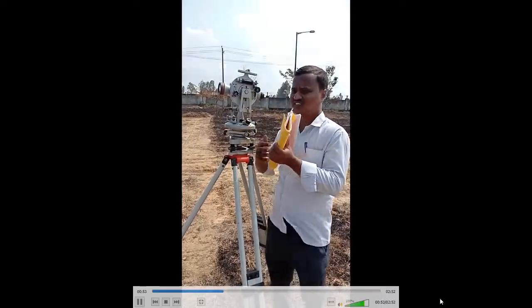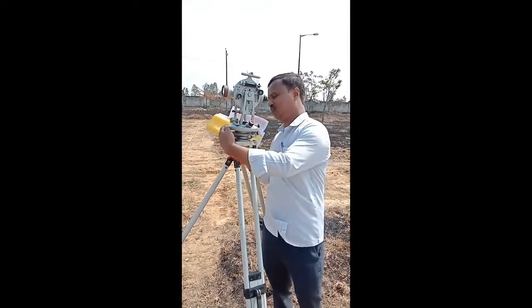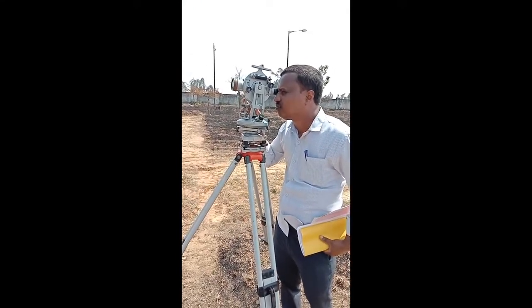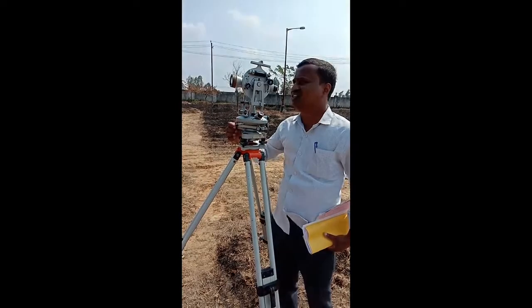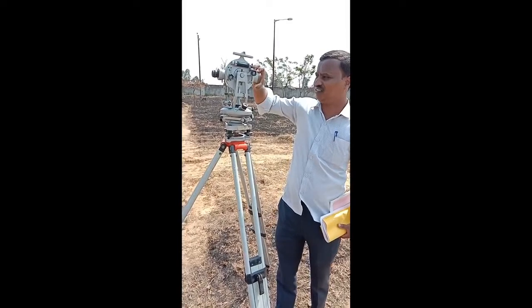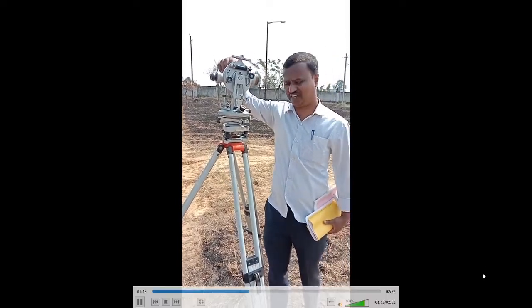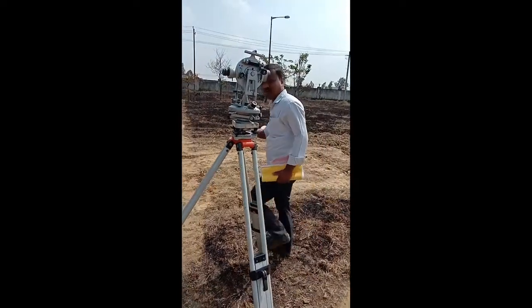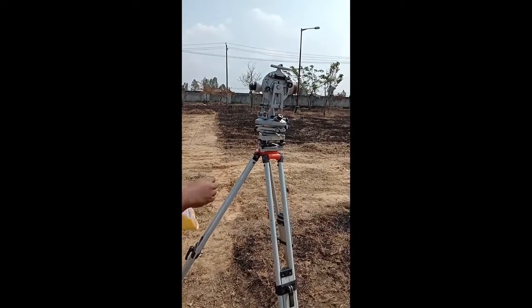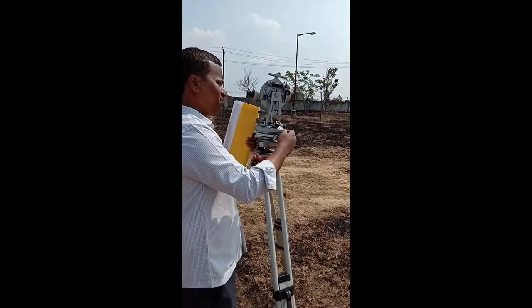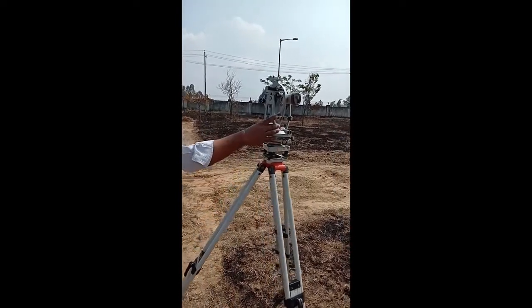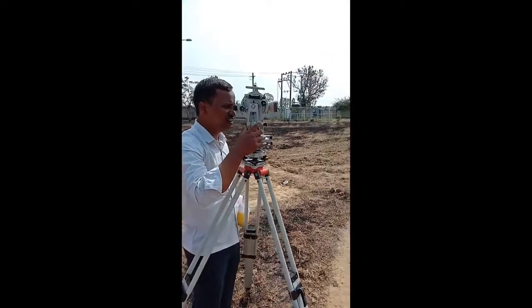Now bisect station D with the help of the lower clamp. After bisecting station D, with the help of the vertical circle clamp, transit the telescope. The line of sight will be produced in the opposite direction. Now measure the deflection angle between the produced DE line and the EA line. Unclamp the upper clamp and swing the instrument in clockwise direction. Bisect station A.